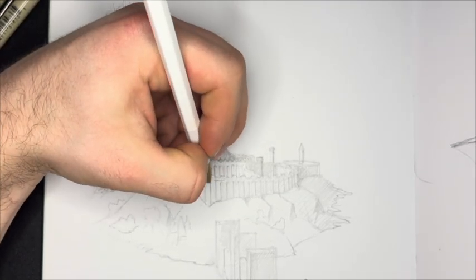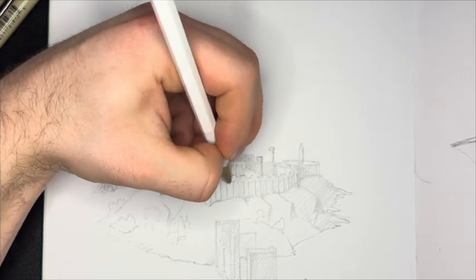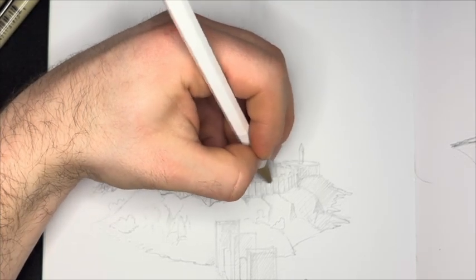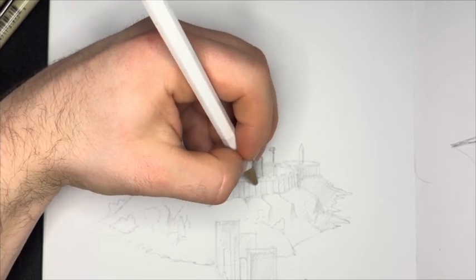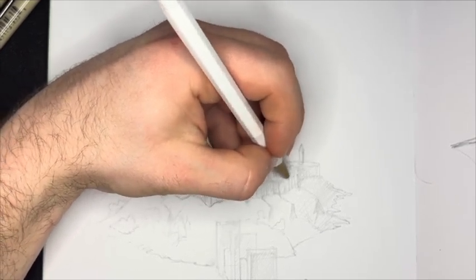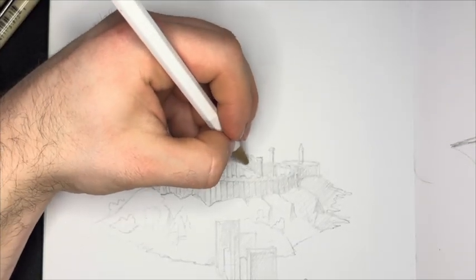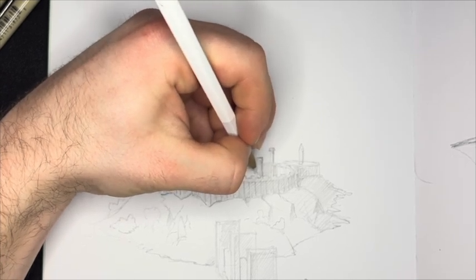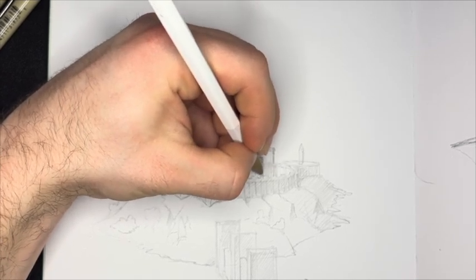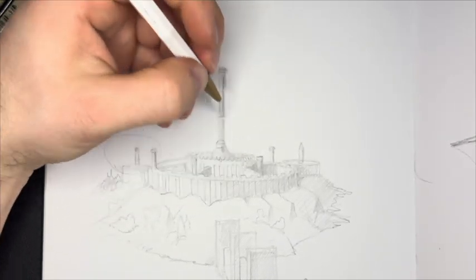You can also keep in mind how the top of this wall here is kind of slanted upwards, so that means that it'll be a tad lighter than the wall below it, especially as we move into shadow on the right hand side of our drawing here. Some dark shadows can be a really great way as well of adding even more contrast to this scene.